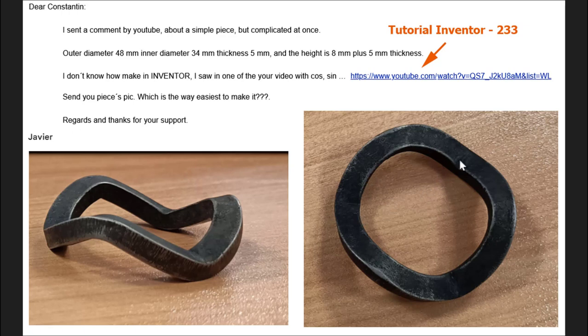As you can see, it is not regular or geometric, but it has dimensions: 48 millimeters the outer diameter, 34 millimeters the inner diameter, the thickness of the part is 5 millimeters, and the height is 8 plus 5 millimeters.